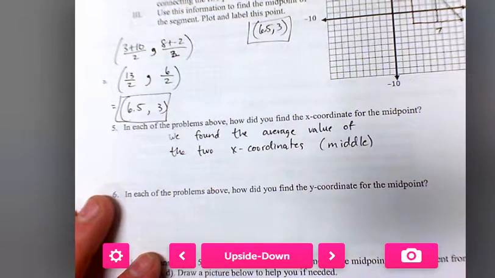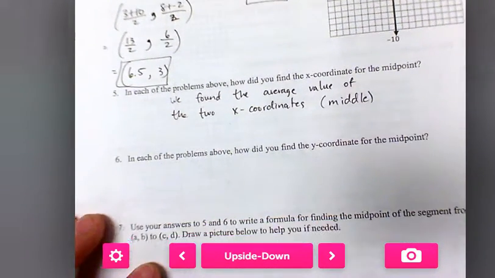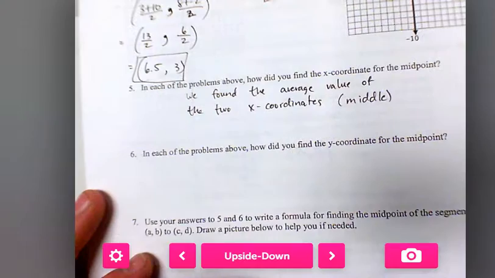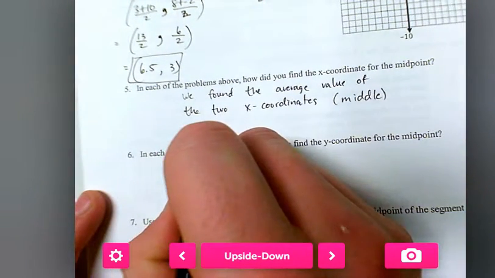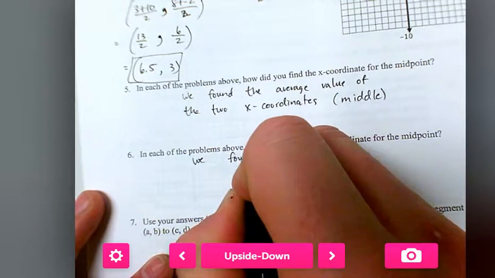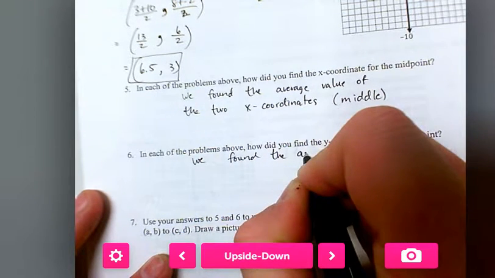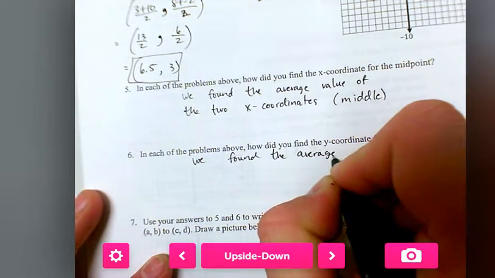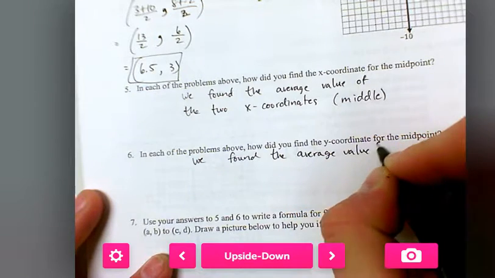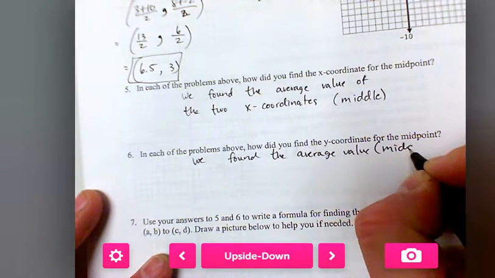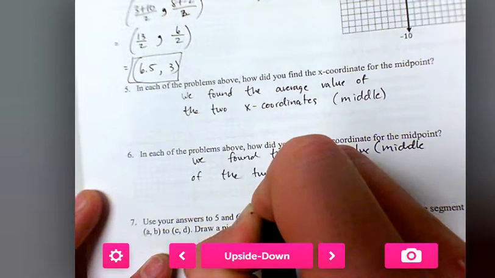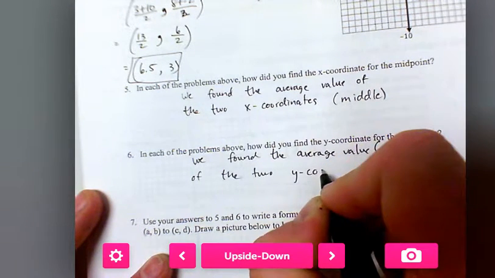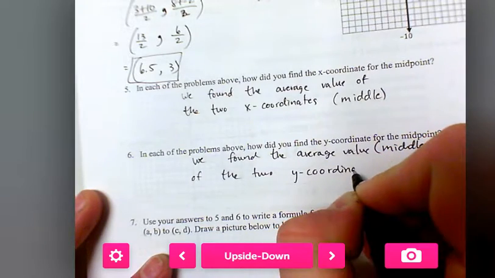The middle point. Exactly. So then, for number 6, it says, how did you find the y-coordinate? Again, we found the average value, or the middle, of the two y coordinates.